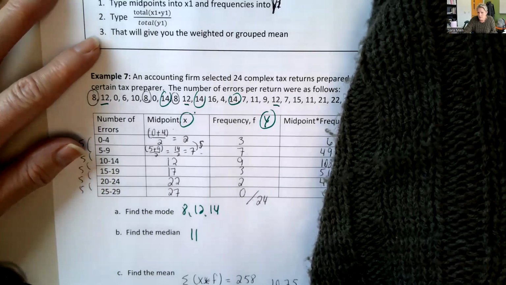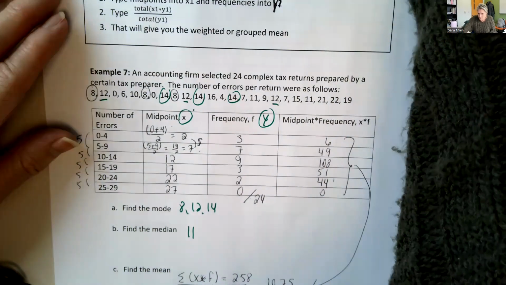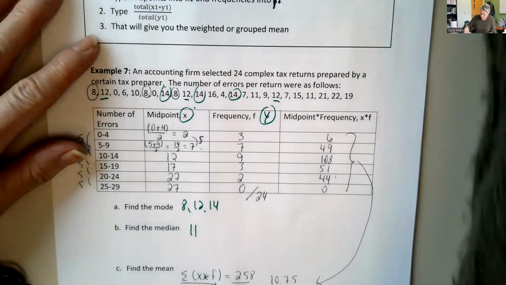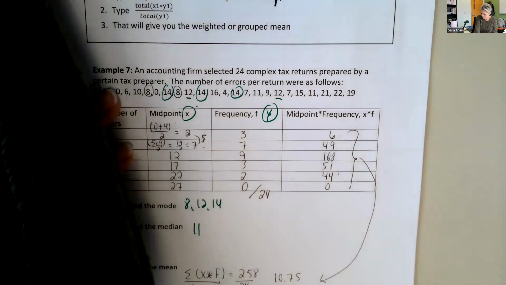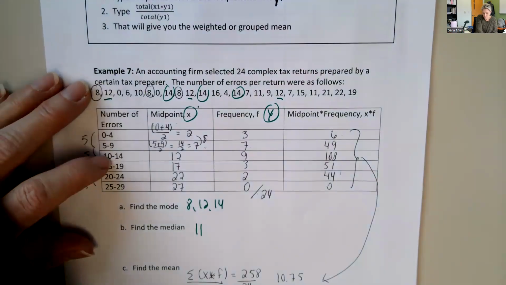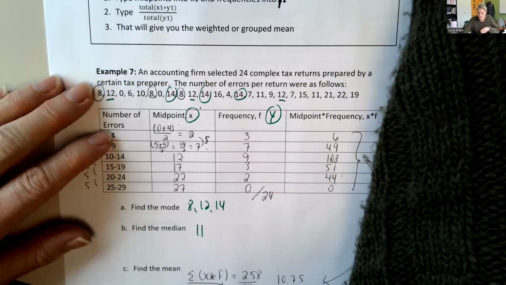Here are my midpoints in X4, and then my frequencies I'm putting in Y. And 0, and then I don't have any in this column here.